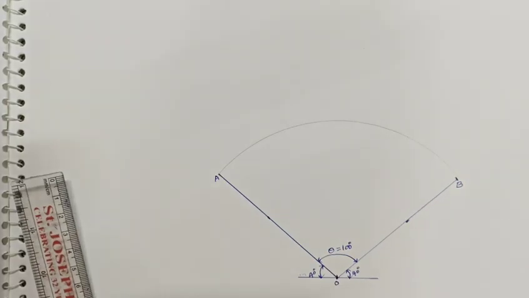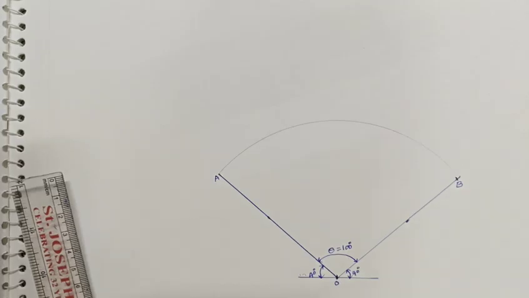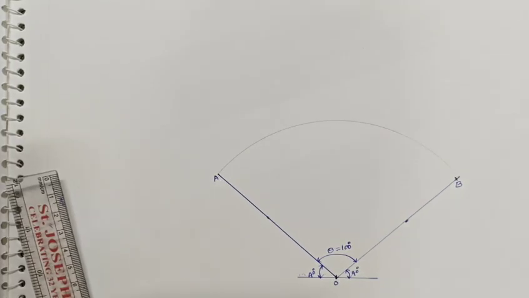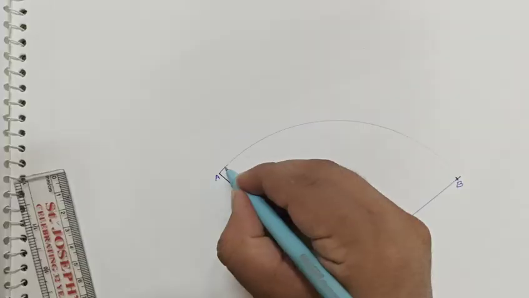Clear? After you draw this arc, it's visible or not? So I will use pen. Not possible. Okay, no issue. I hope it is visible.